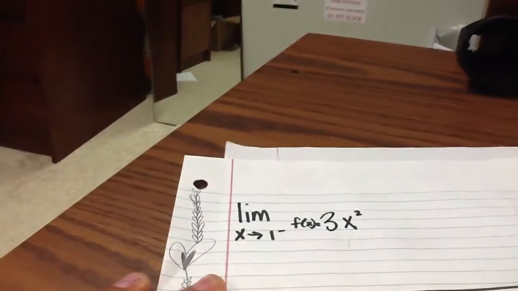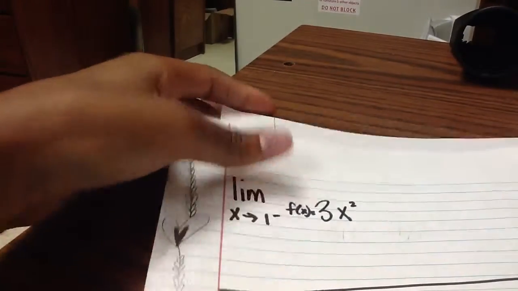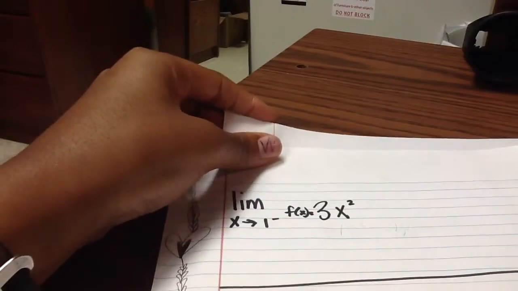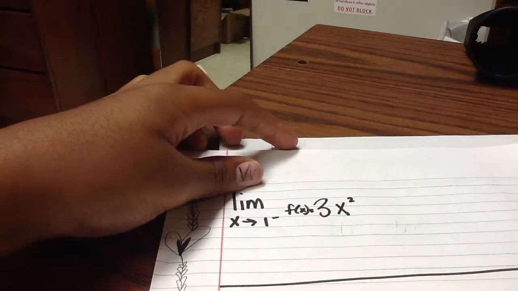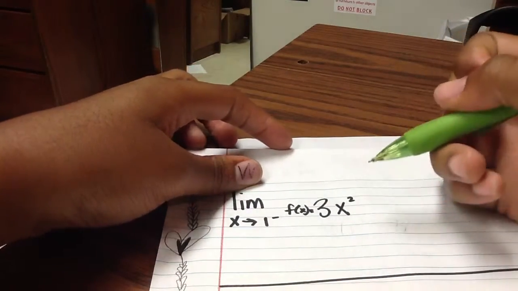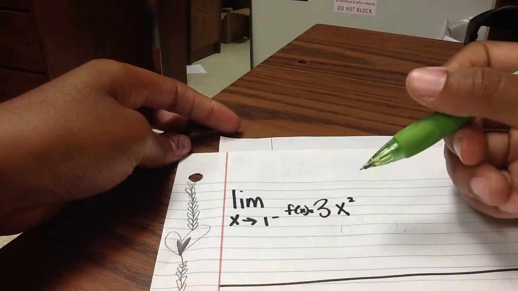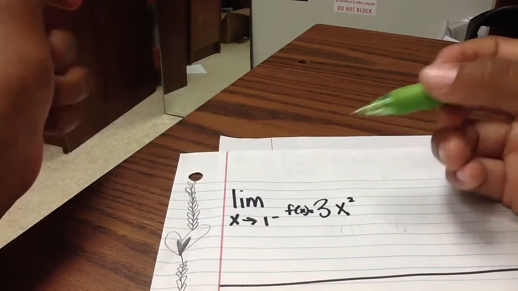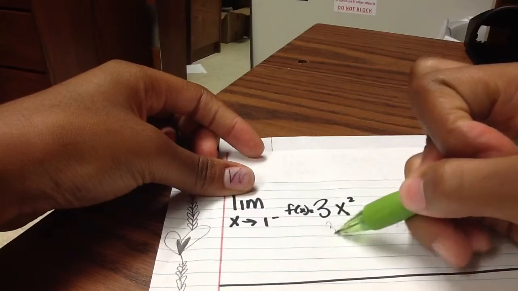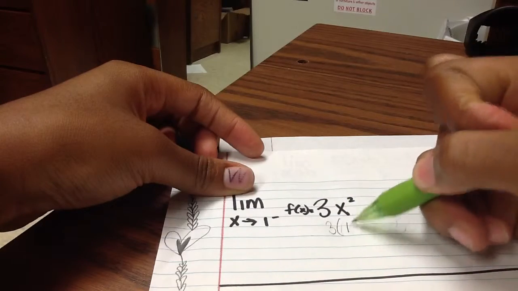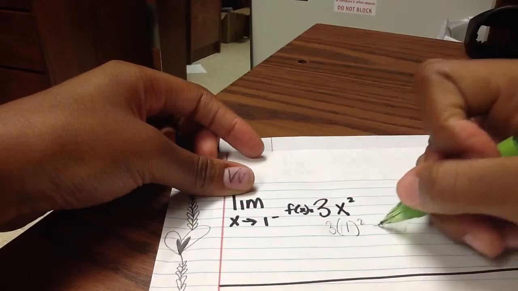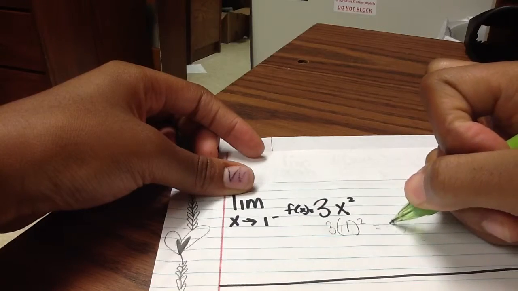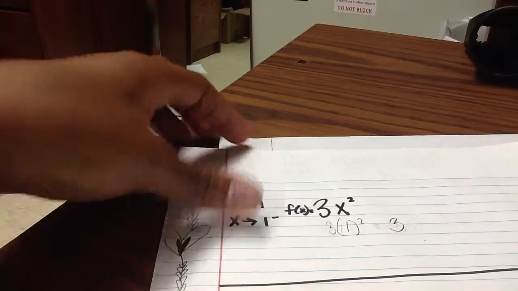So here I have our piecewise function broken up into its two parts. And what we're going to do basically for the first one is find the limit as x approaches 1 from the left. And to do that, all we're going to do is plug in 1 for everywhere we see x. And then we're going to evaluate, and that equals 3.